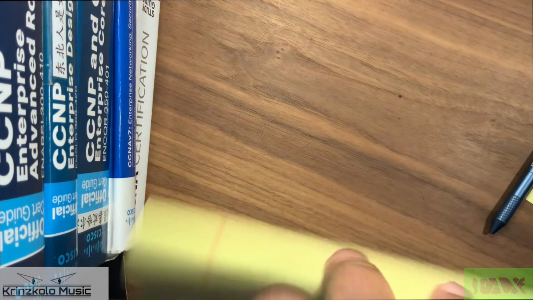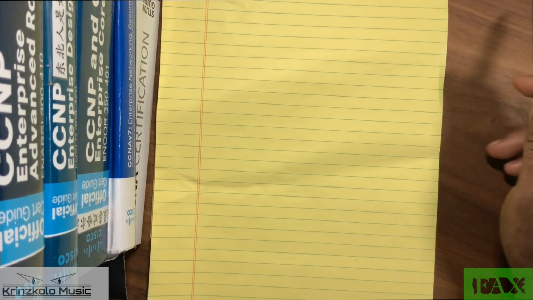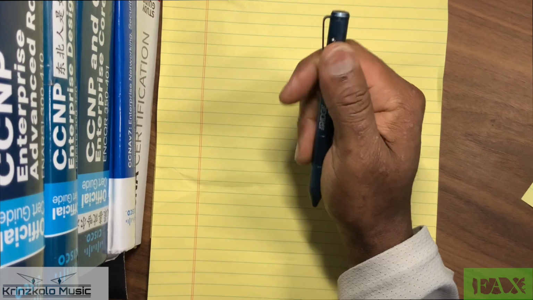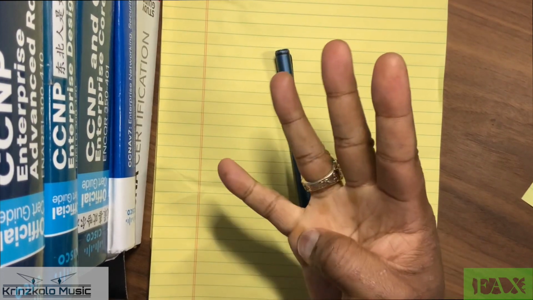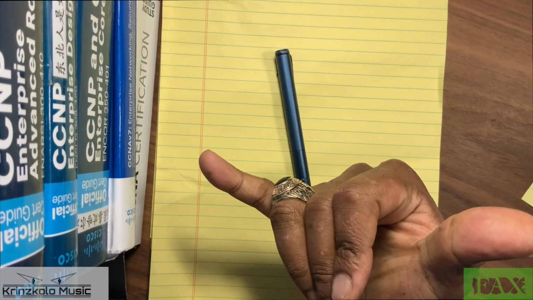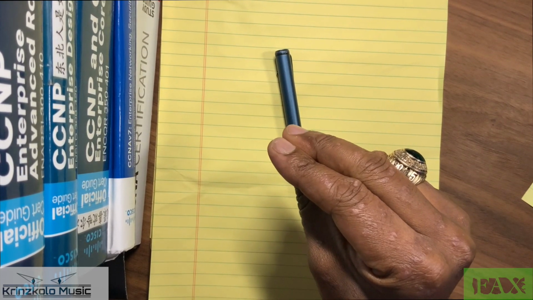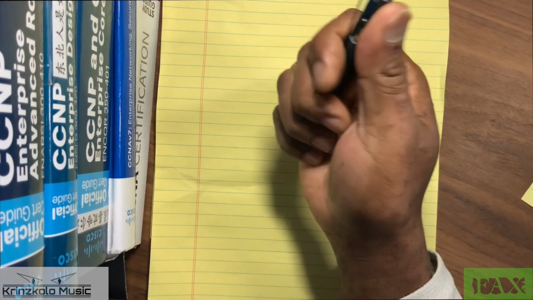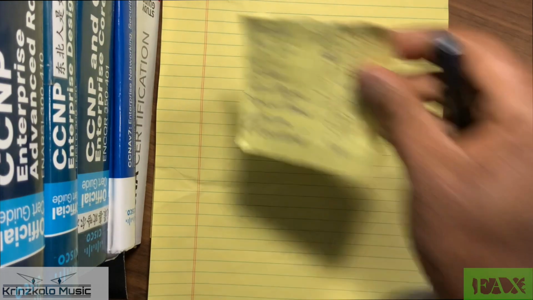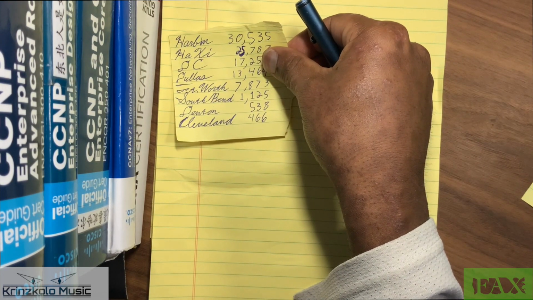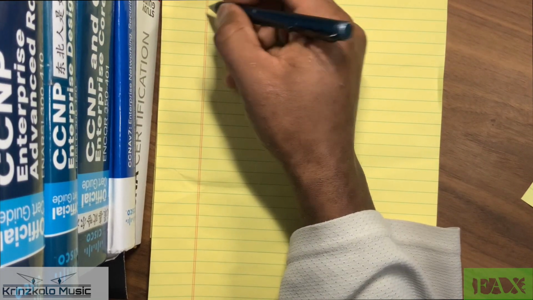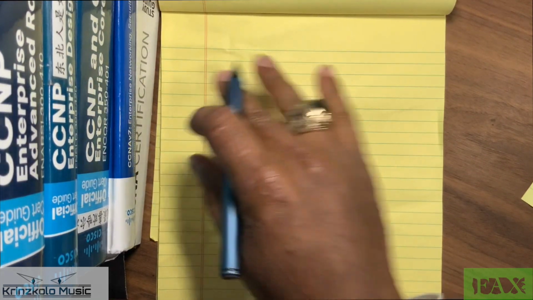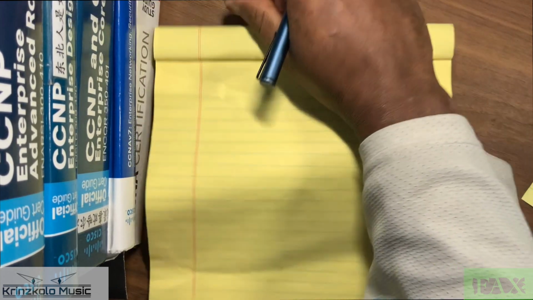All right, here we go. We're going to give a lot of information. We're going to give 7 pieces of information for each network: the NID, the BID, the subnet mask, the wildcard mask, the first usable, the last usable, and the MVH, the maximum valid host. Let's start with Harbin, because that was our most, 30,000.